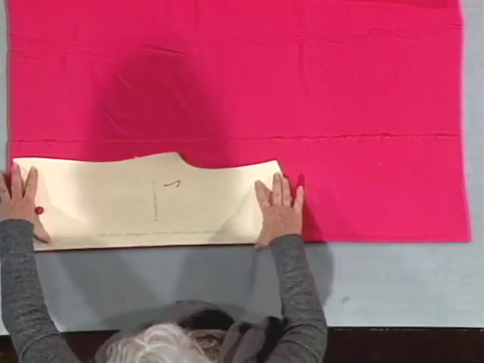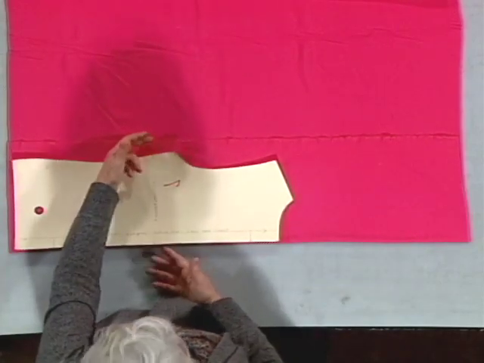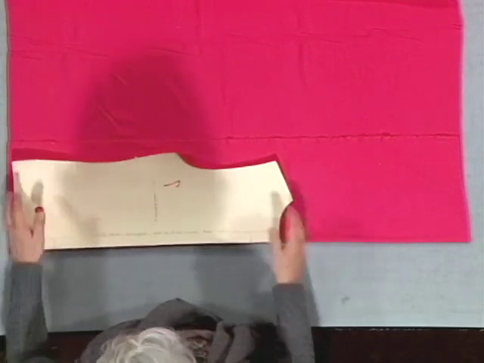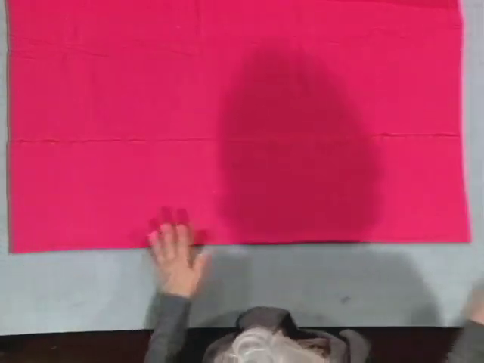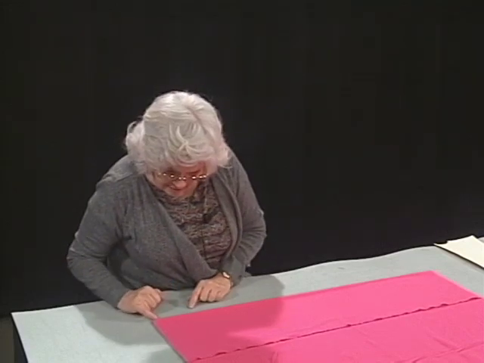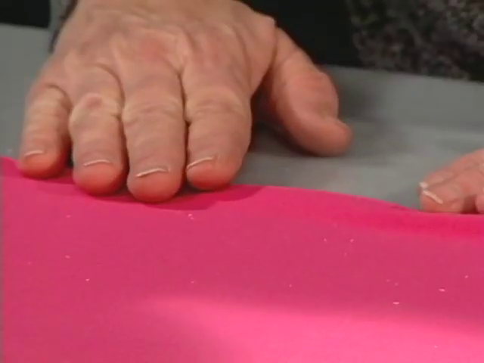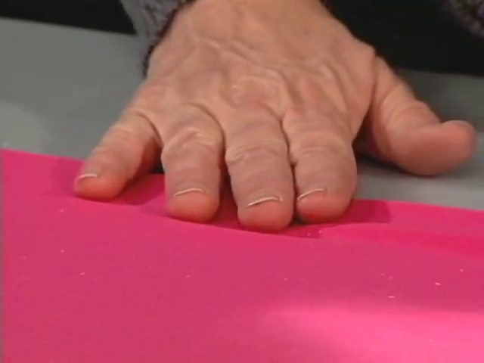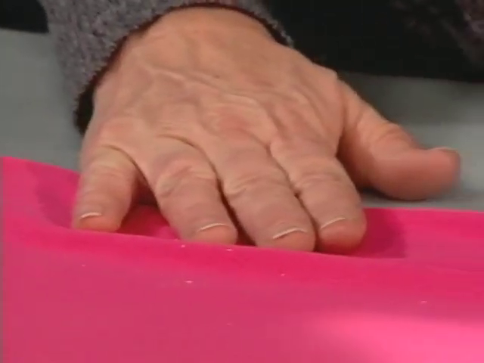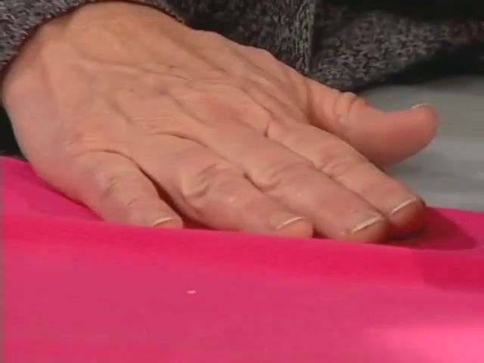Okay, so I have enough width here to accommodate the hip and the bust area of the t-shirt. And once I've got that established, I'm going to look right here on this folded edge and look very carefully to find one rib, or as close as I possibly can get.